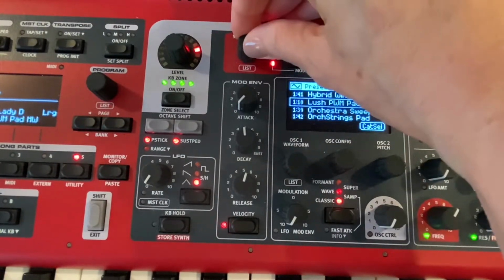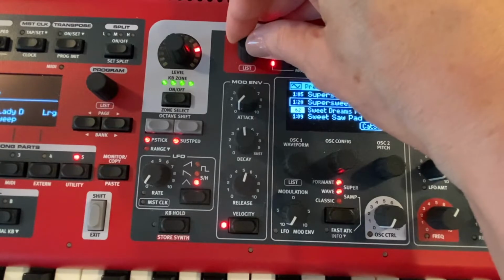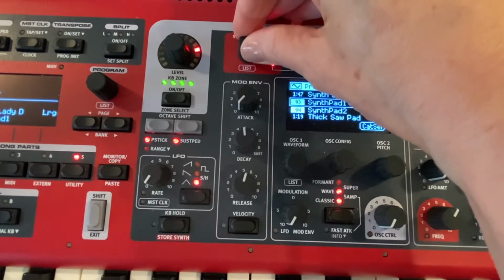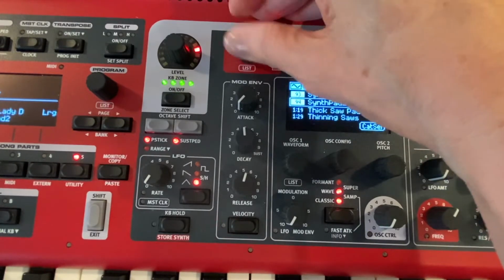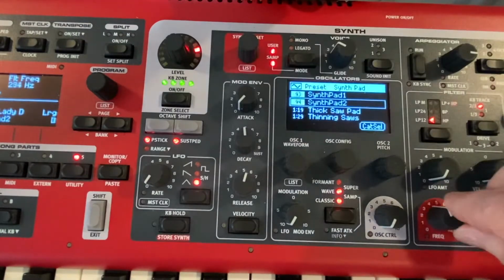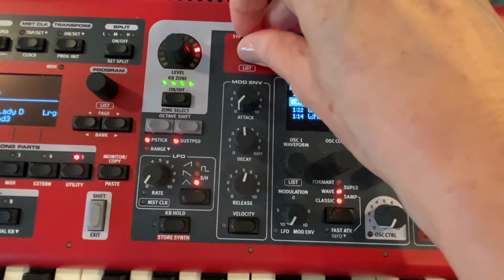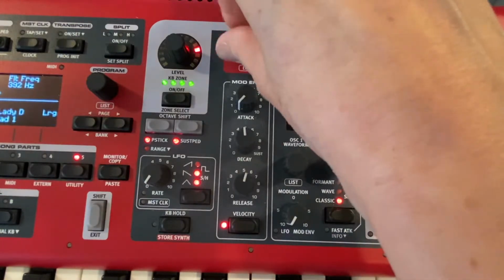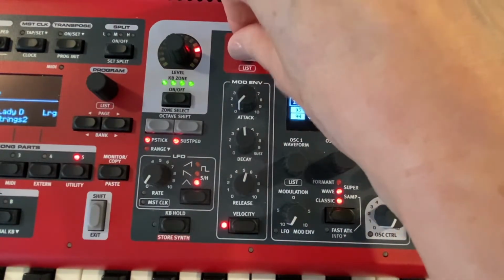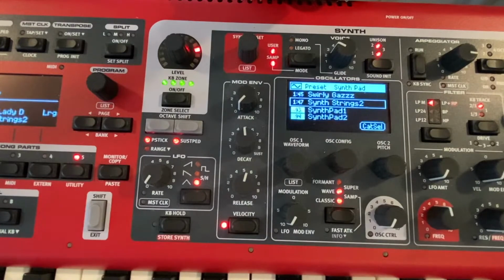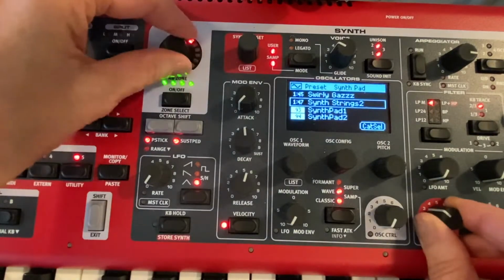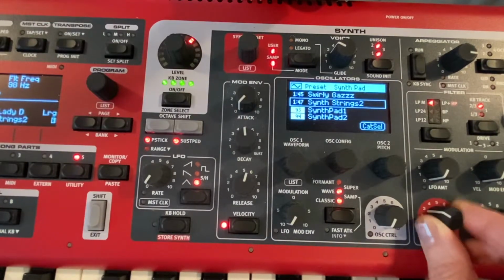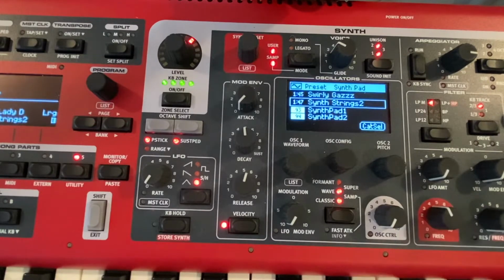Let's find just a basic, yeah, synth pad 2. Yeah, it's okay. Let's see, warm pad 2 is one I used to use a lot. Don't use it much anymore. Synth Strings 2 is a patch that I actually customized and saved. So we'll just use that for now.